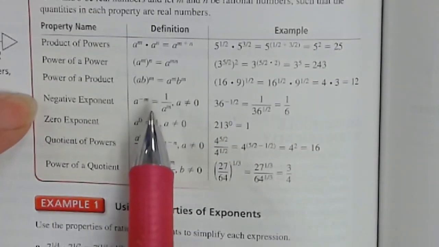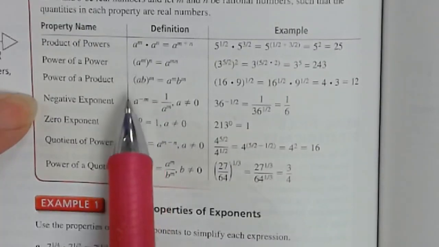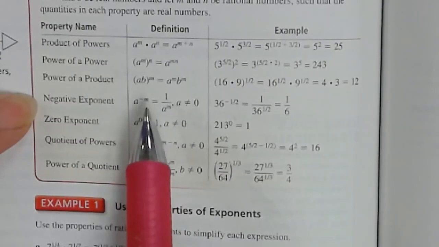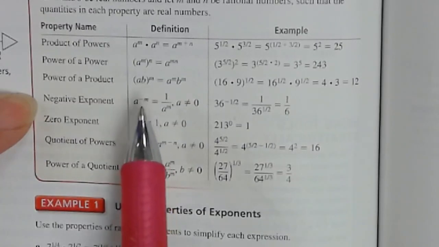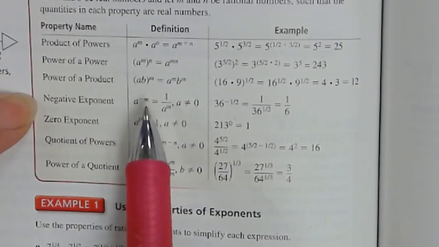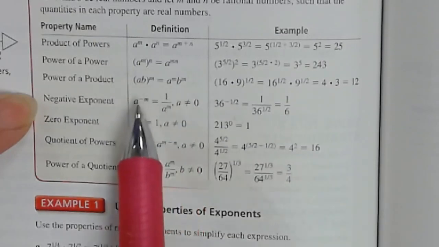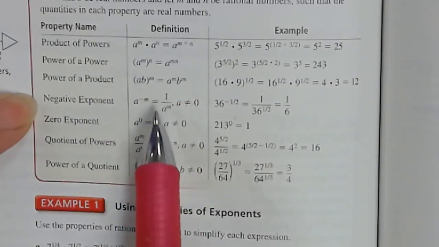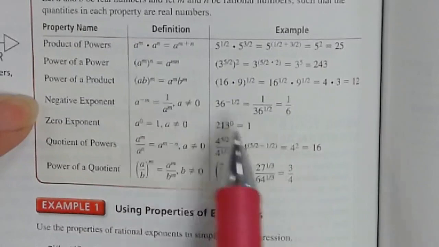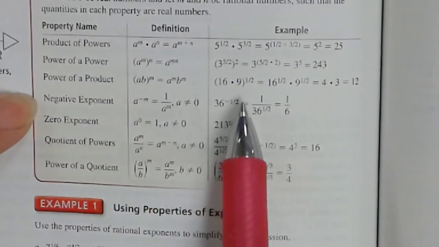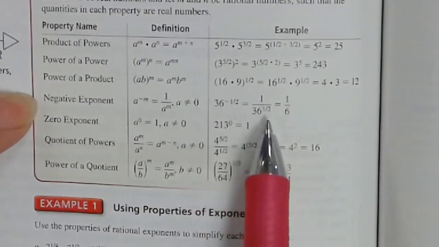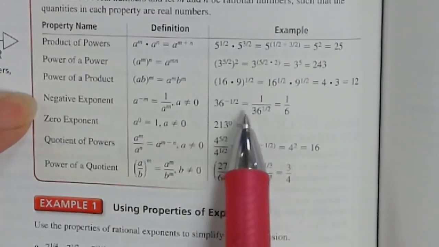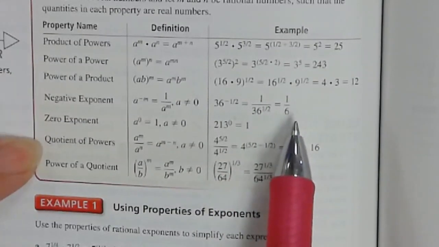Negative exponent. This is the biggest thing. Negative exponent does not make the problem negative. The negative exponent is simply a direction that tells you to flip it into its reciprocal. So you either are going to move it down to the denominator or you're going to move it up. So the example here is 36 to negative 1/2 means to turn it into the reciprocal, and the 1/2 is really the square root. So the square root of 36 is 6.